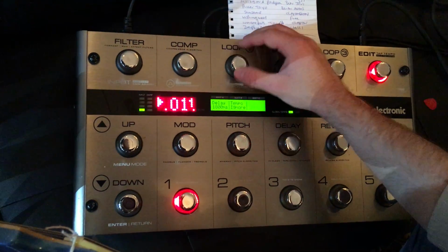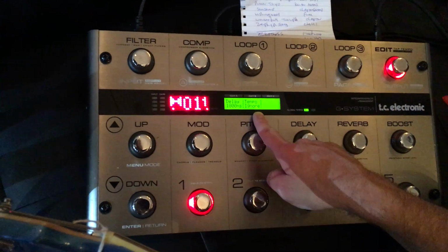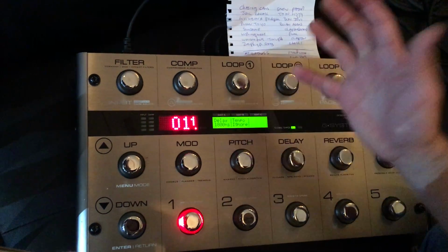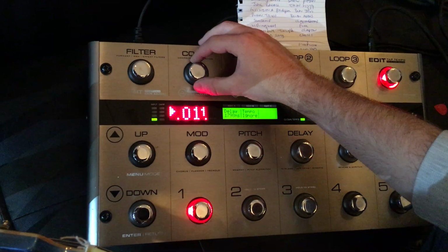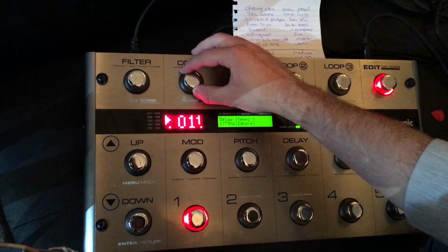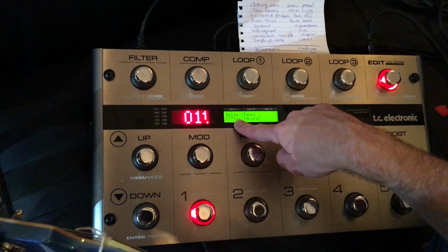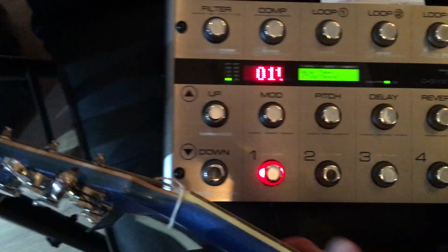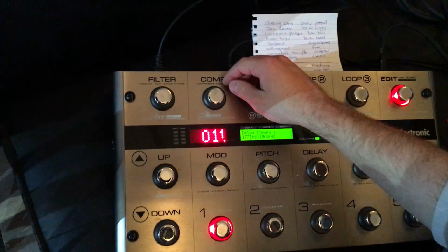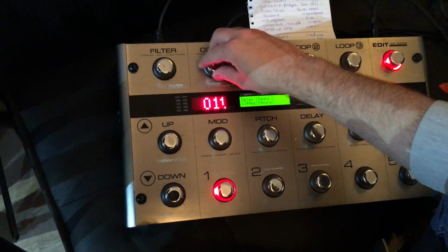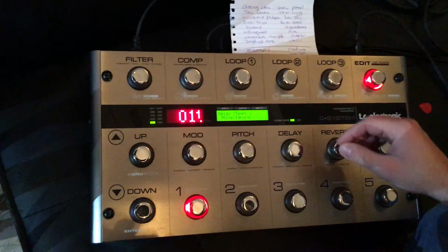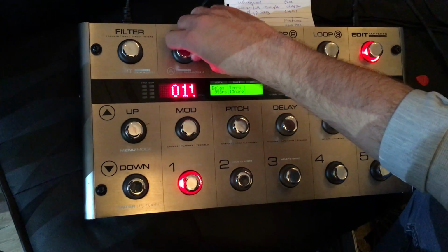So tap tempo, I don't want to do that. That's if I want to tap tempo on it, which I don't. I just want to set it as it is. So the delay is your milliseconds. As I turn that down and that number gets lower, the delay will get quicker. If I go all the way down.